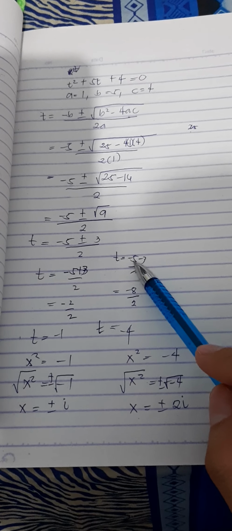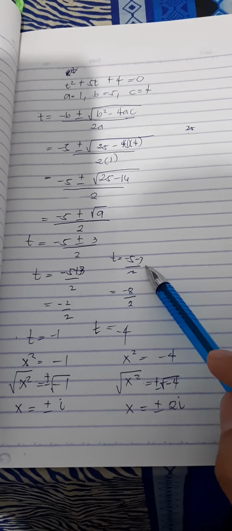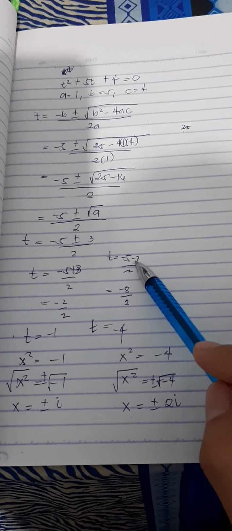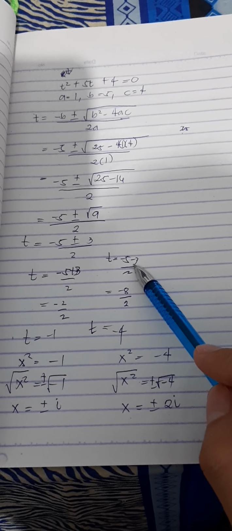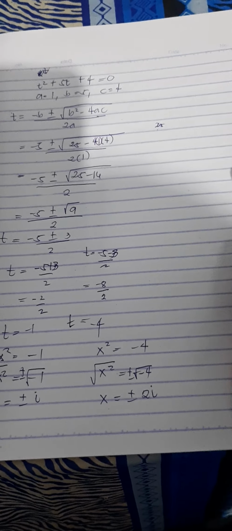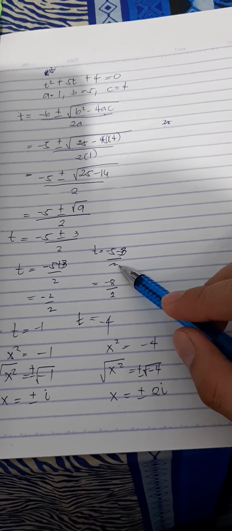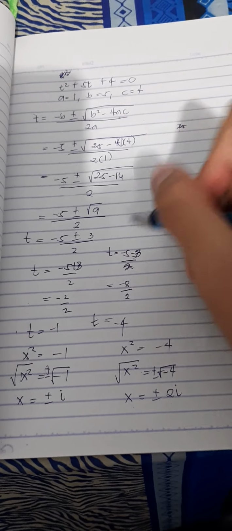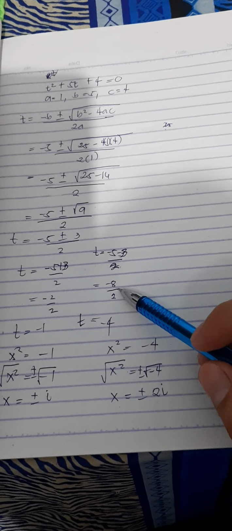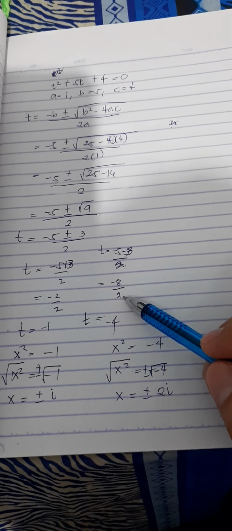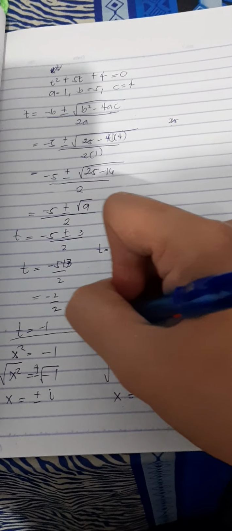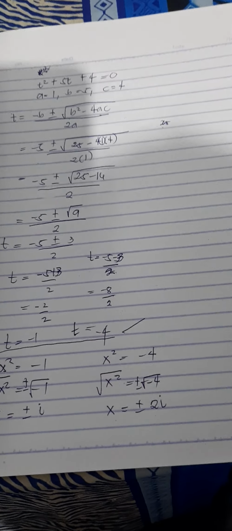So t is equal to negative 5 minus 3. Since nakuha na natin yung positive kanina, or addition, subtraction na naman. So negative 5 minus 3 over 2. Laruin lang natin. So over 2, or divided by 2. So negative 5 minus 3 is negative 8 divided by 2. We have negative 4.